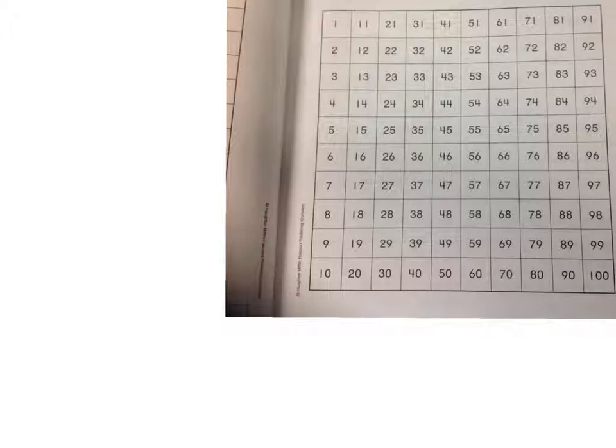Here's my equation. If I had 79 plus 20, where would I start to count? Did you say that I would start to count at 79? Which way would I go? Did you say to the right? Why would I go to the right?